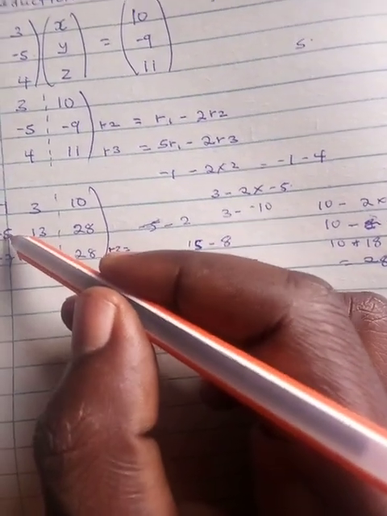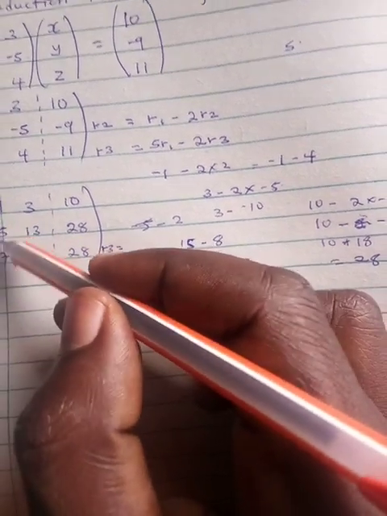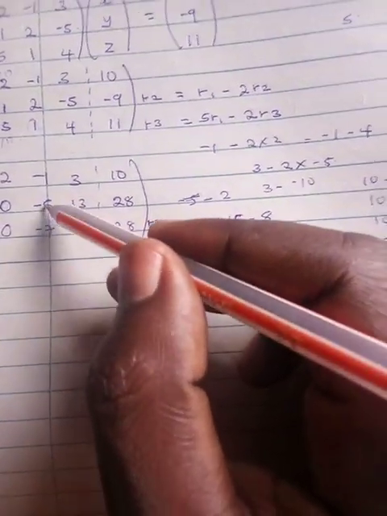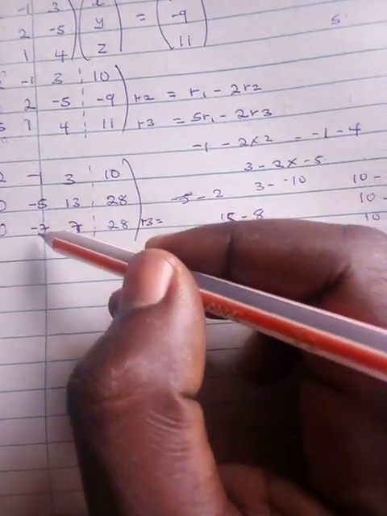So you see here, I want a digit which is here and here, which is the same, so that when I subtract it or when I add it, it will be giving me a 0. So what will be here? It means I'll multiply 7 up, I multiply 5 down.